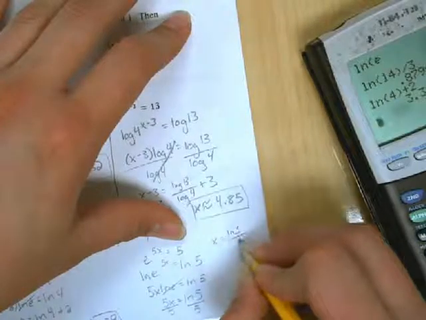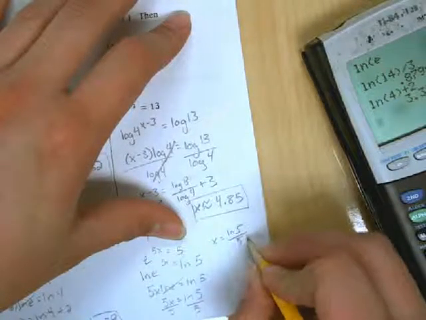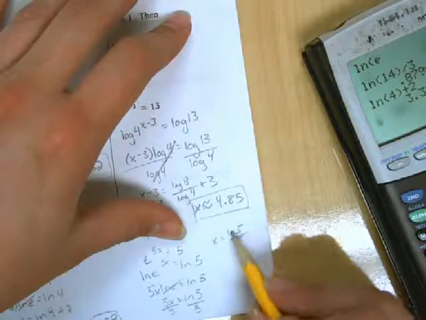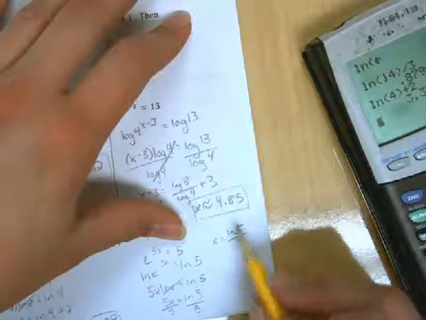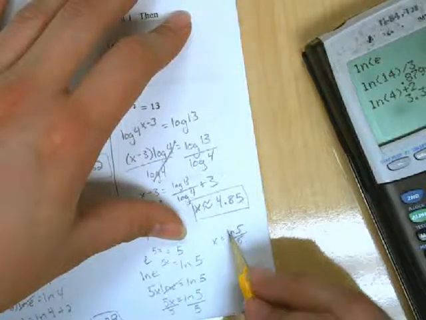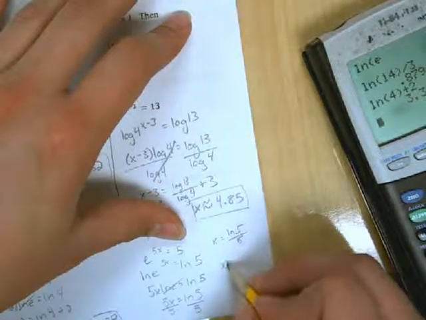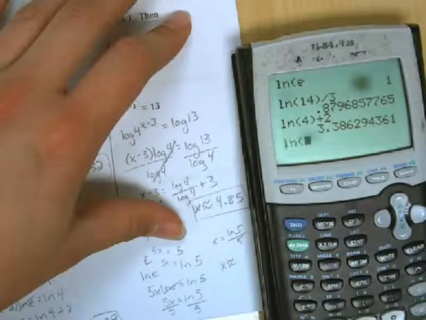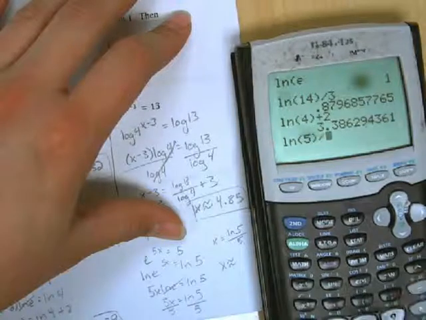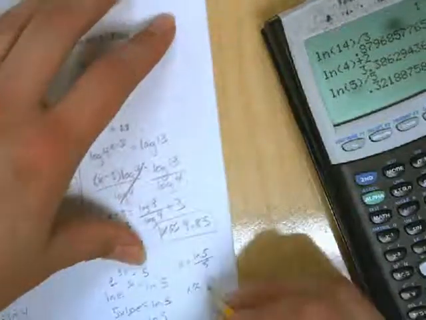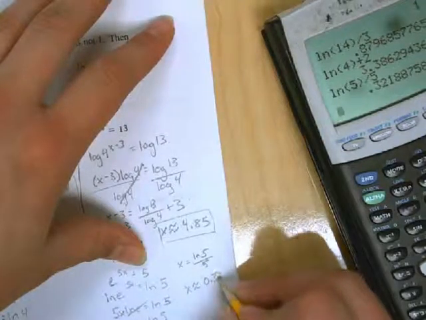5. You can't cancel those. This is the natural log of 5. This is just 5. One's inside the log, one's not. Those are two very different kinds of 5s. Okay, so you can't cancel them out. Natural log of 5 over 5. Plug that into your calculator. So natural log of 5, close parenthesis, divided by 5 is 0.32. So you should get 0.32 as your approximation.